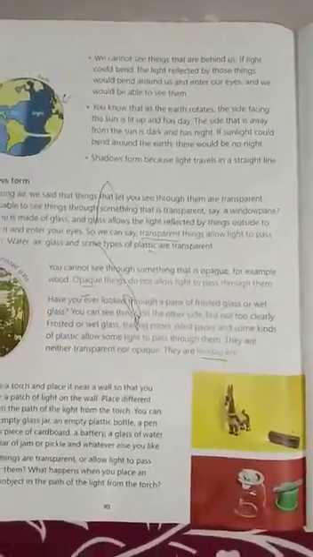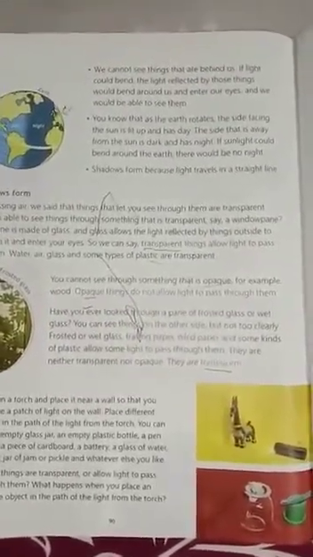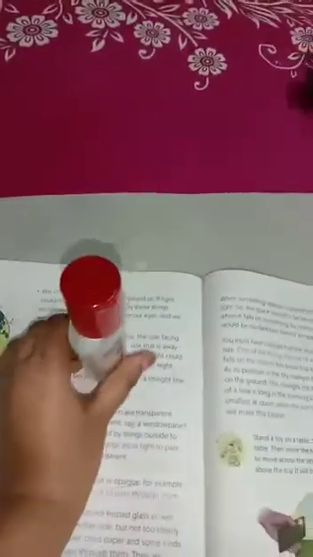Now the next topic is how shadows are formed. Shadows are formed, my dear children, when something opaque is placed in the path of the light. Opaque means that it does not allow light to pass through it. Now take this example. I have placed a bottle. I will switch on the torch. Now, can you see, my dear children, the shadow is being formed?